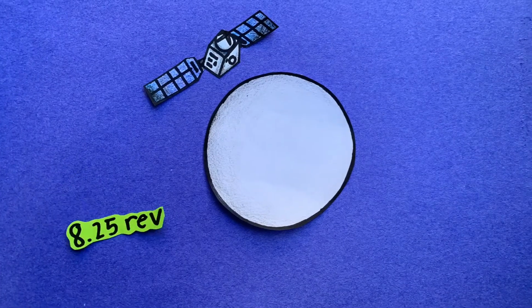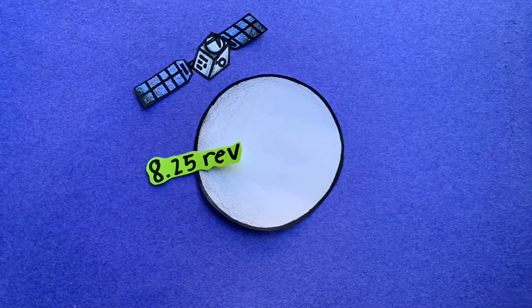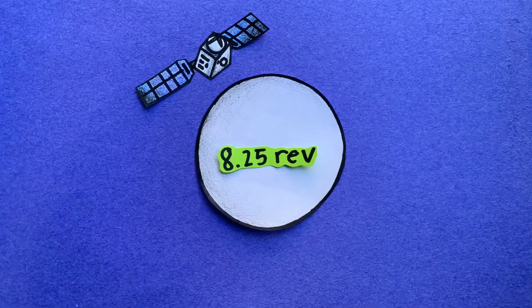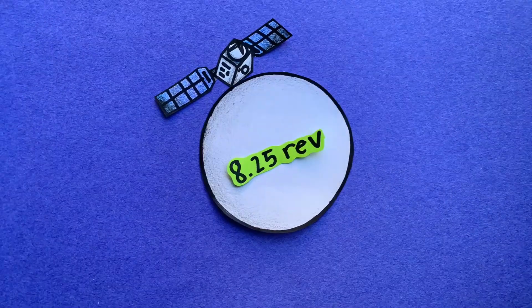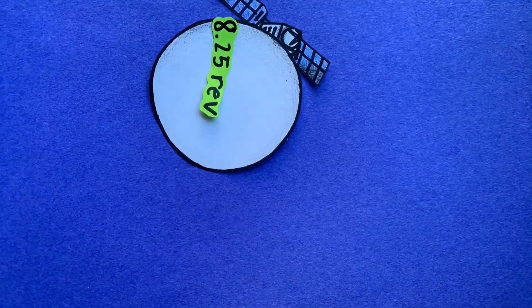larger radius. To find the orbital period, you would then take the velocity and multiply by how much it would travel in one day, and then divide that by the circumference of the orbit. And then you would get the orbital period of 8.25 revolutions around XO-5b.